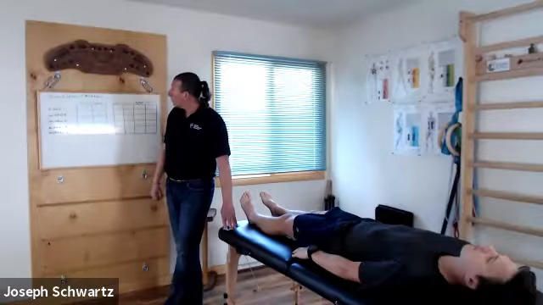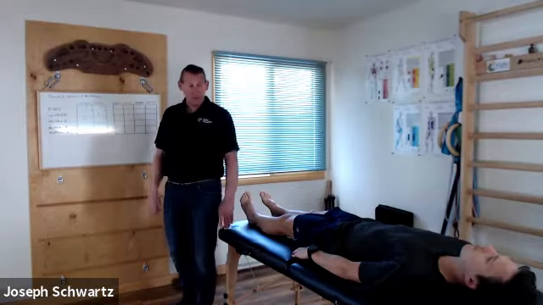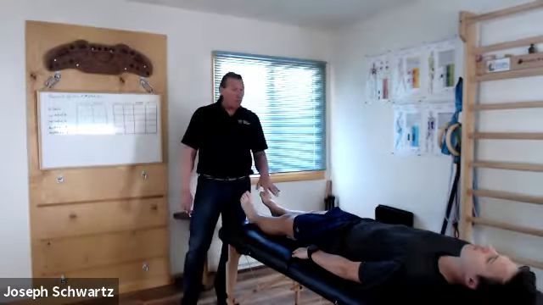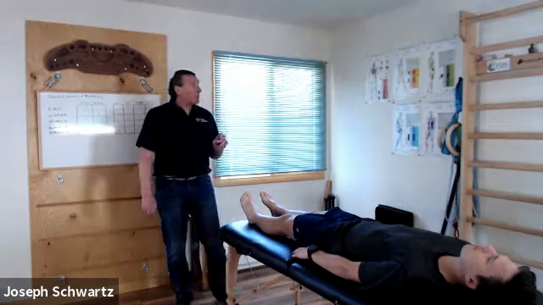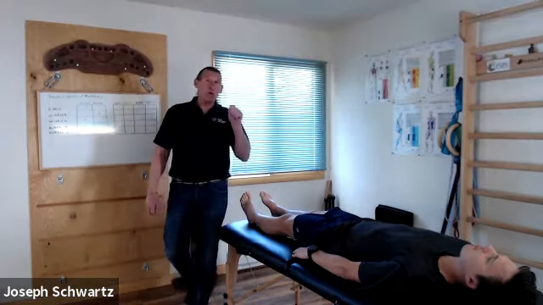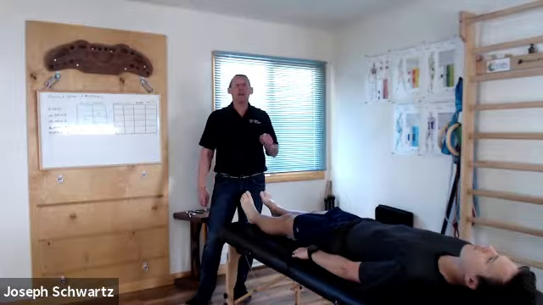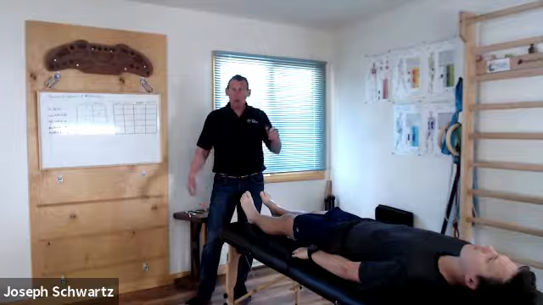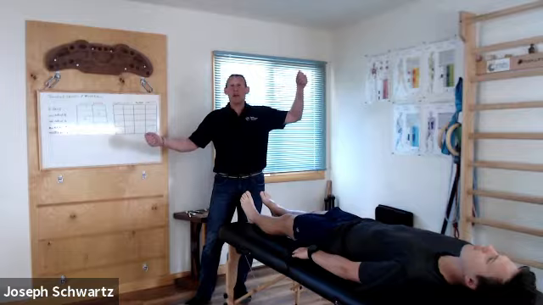Now, let's take this another step further and let's go to the multifidus. What do we know about muscles having optimal mechanical advantage? Muscles that are shorter have more advantage than muscles that are longer.